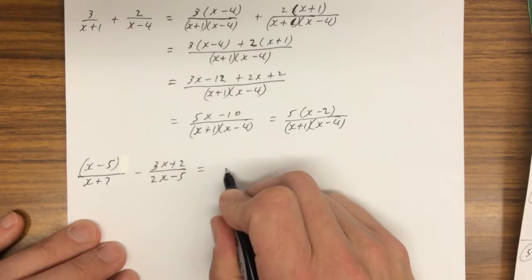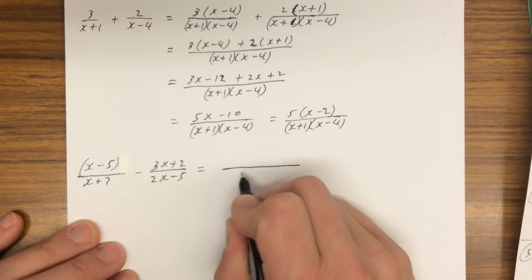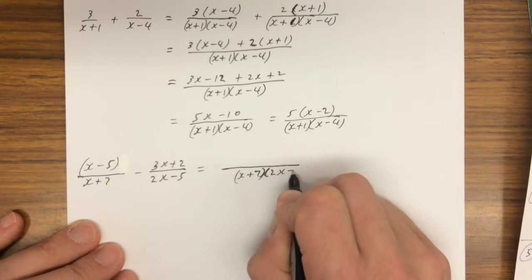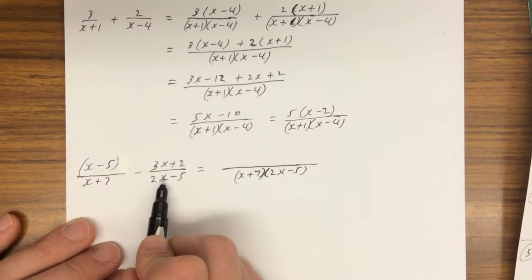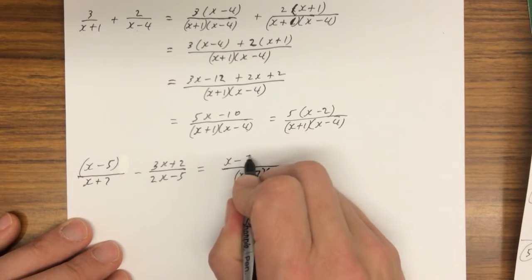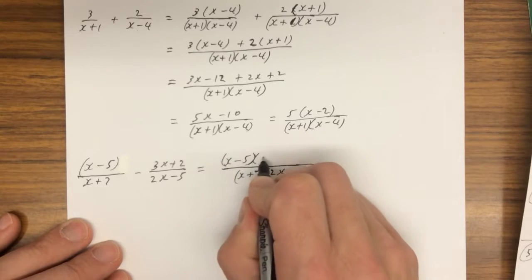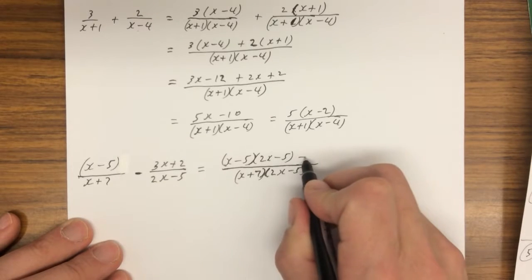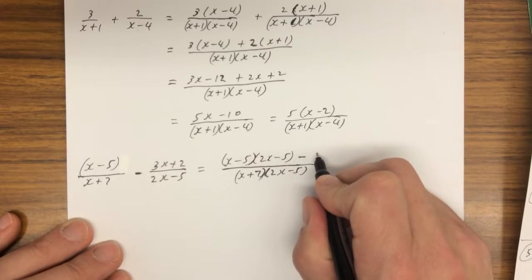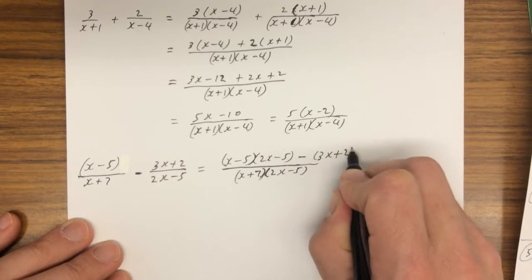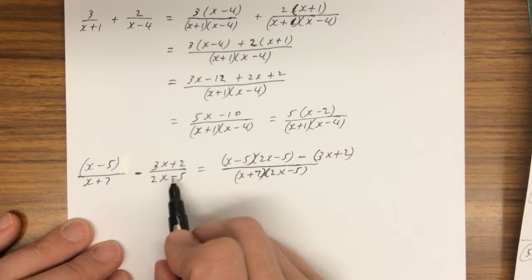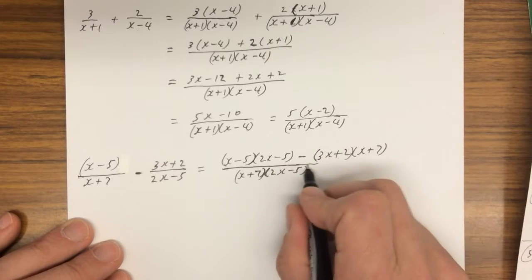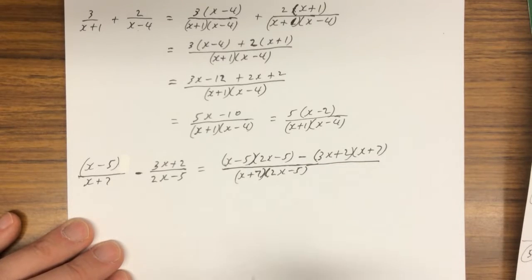Okay, so I'm going to do one common denominator, which is x plus 7, 2x minus 5, and now I have to multiply this one by that, so x minus 5 times 2x minus 5, and then I have to put a subtraction sign in here, and then I have to do 3x plus 2, that's this one, and I have to multiply the top by x plus 7, just like the bottom. And then that's what we get for that.